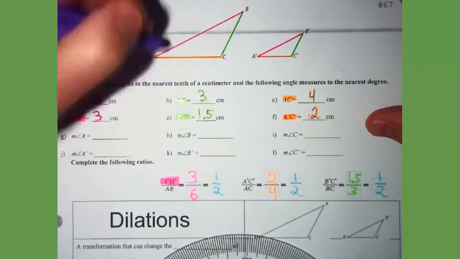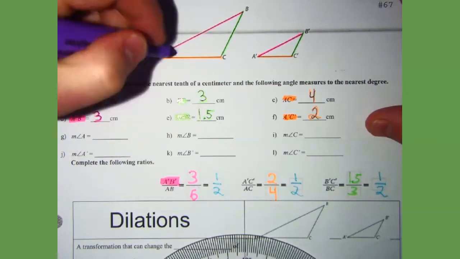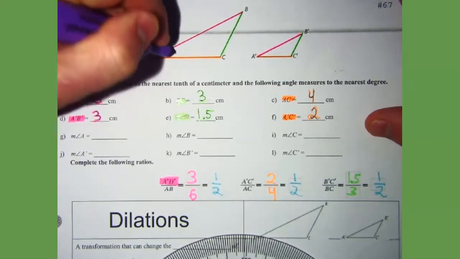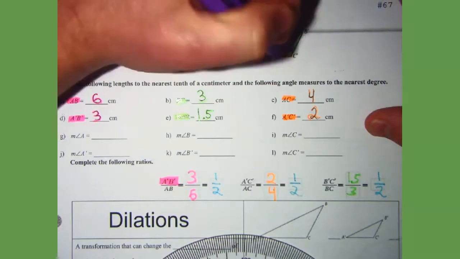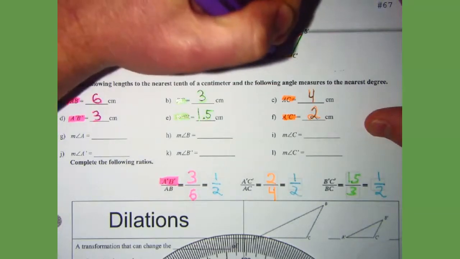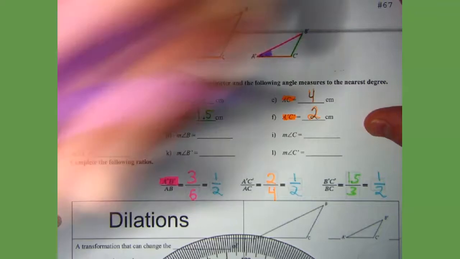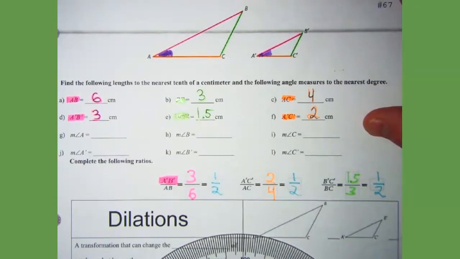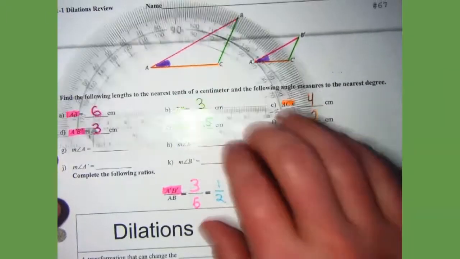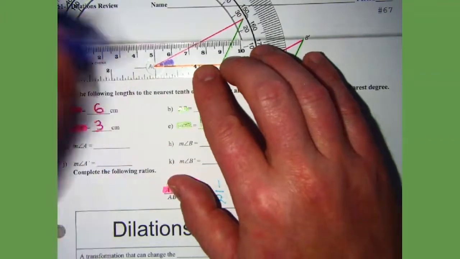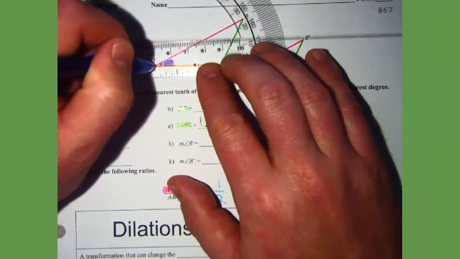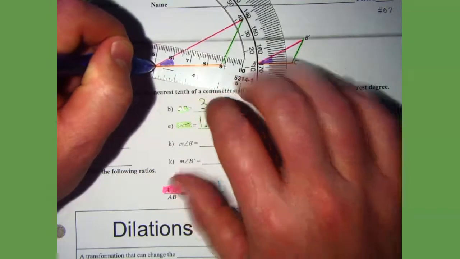So let's go ahead and measure those. Let's measure angle A and angle A prime on each of these, and see what those come out to. Now, you might remember when we're using this, you want to put the dot right here on the vertex, on A, and then there's this black line right here.